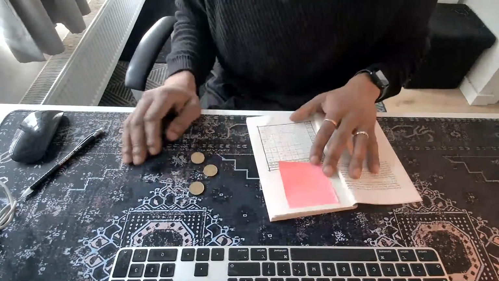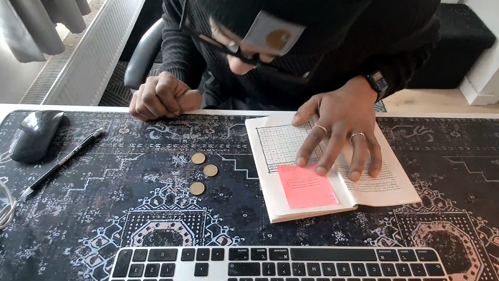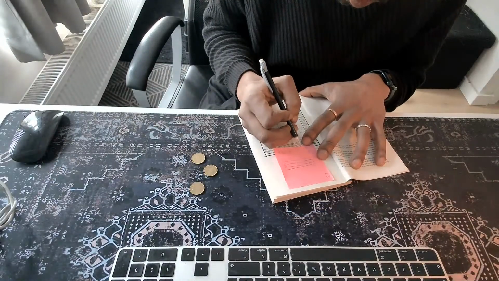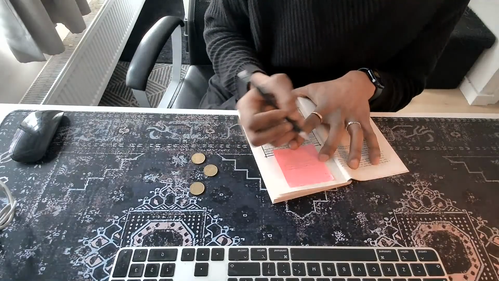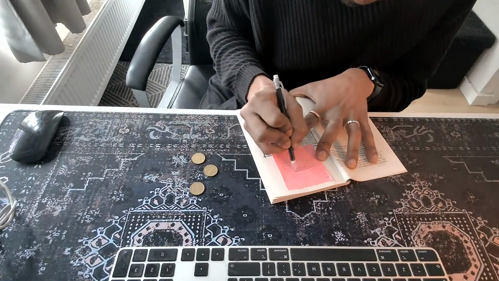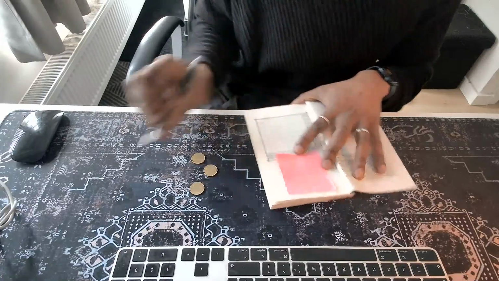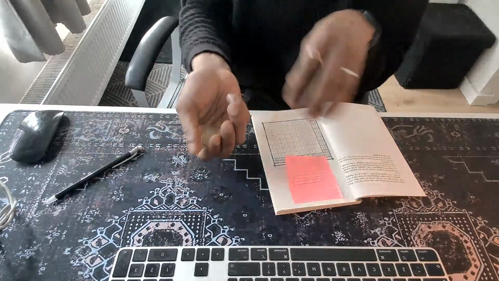Next one. Okay, now we have 3 heads. So 3 times 3 is 9. 9 is odd, so you draw a solid line. And then the last one. Here we go for the last line, the first line, guys.